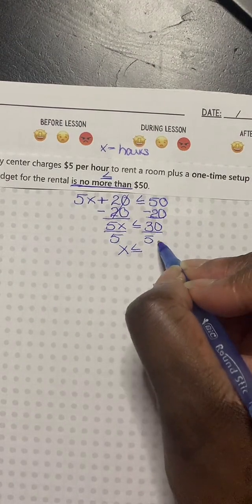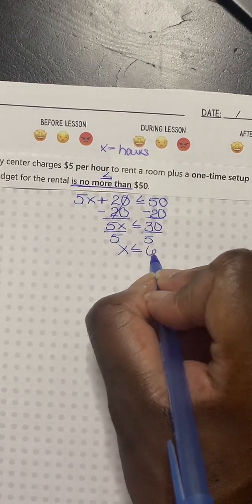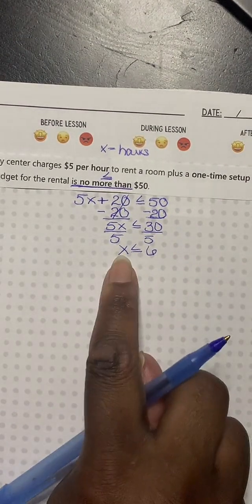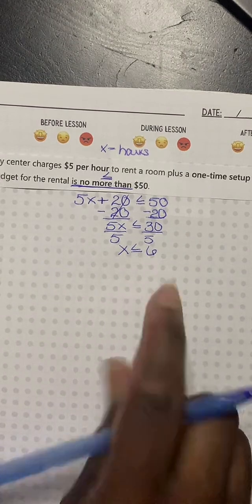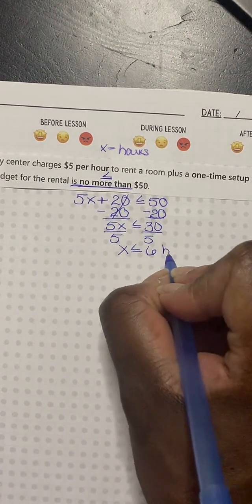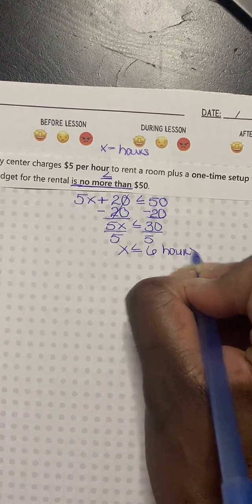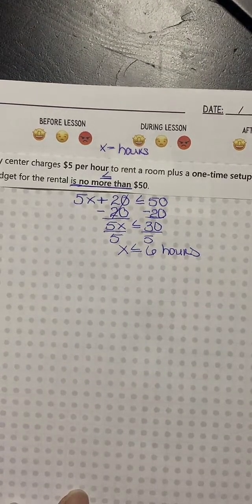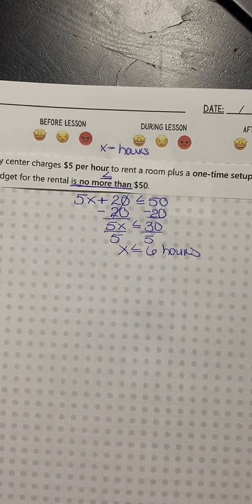So now 30 divided by 5 gives me 6. But no more than 6 what? 6 hours. So no more than 6 hours. Okay, good.